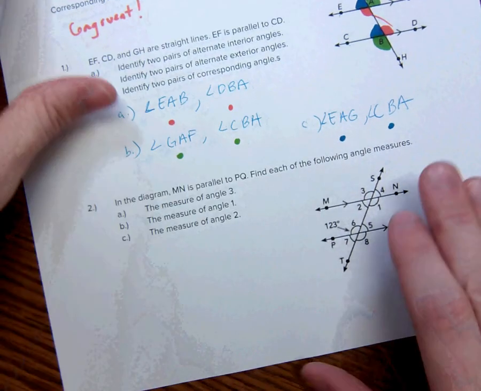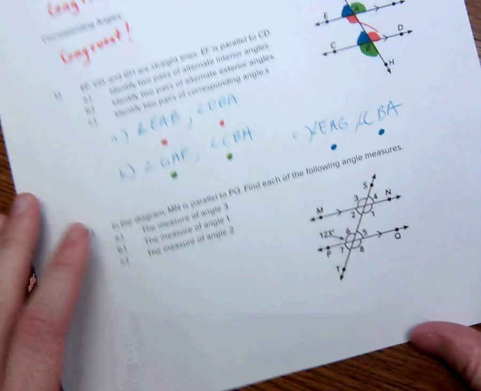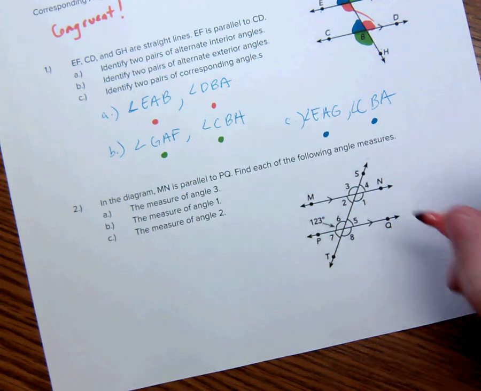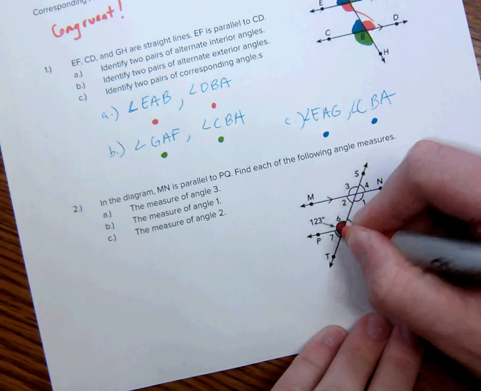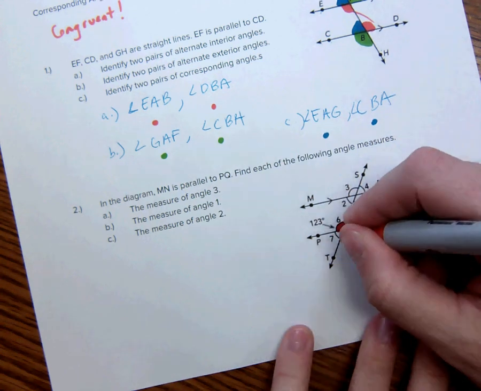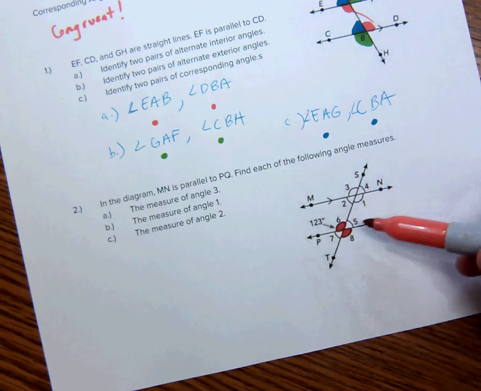So I'll show you this down here before I do anything else. Remember that alternate interior, alternate exterior, and corresponding angles are always equal to each other. So let's do a little angle chase here. I'm going to call 6, which is 123 degrees, orange. First off, I want to label all the angles that I know are the same as orange. The first one is 8. 8 is the same as 6 because they're vertical angles, on opposite sides of straight lines.